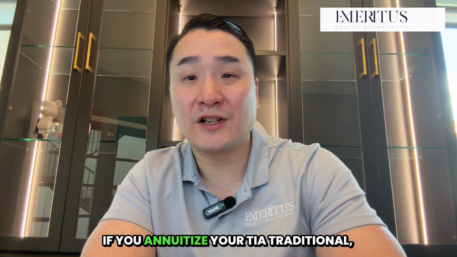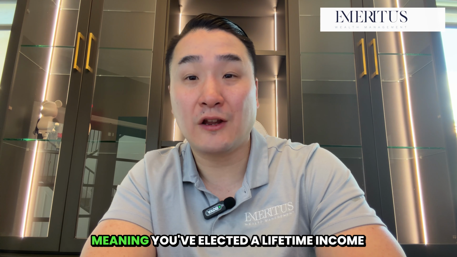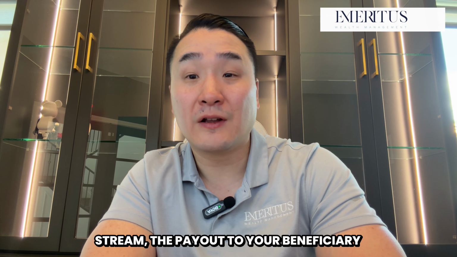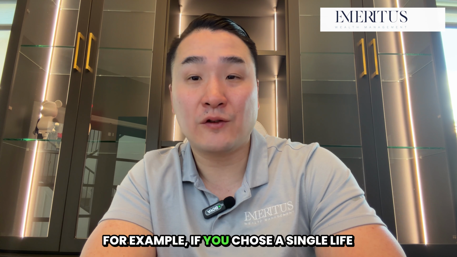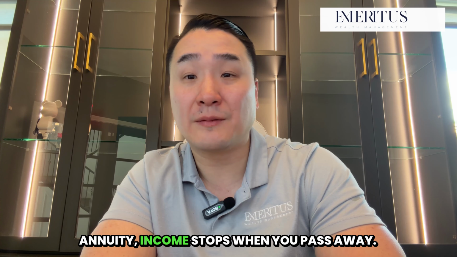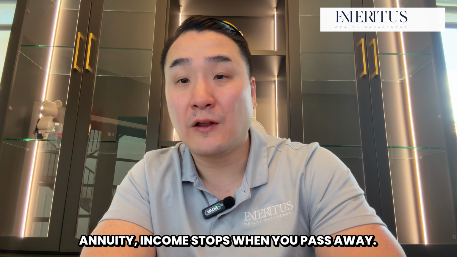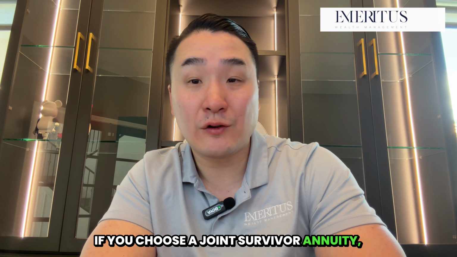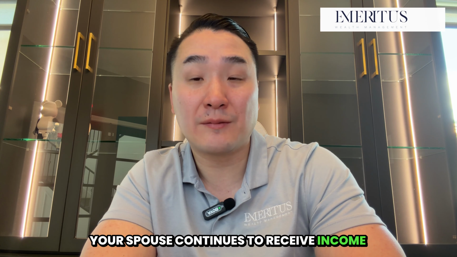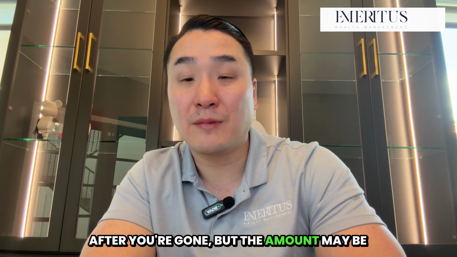If you annuitize your TIAA Traditional, meaning you've elected a lifetime income stream, the payout to your beneficiary depends on the annuity option you elected at retirement. For example, if you chose a single life annuity, income stops when you pass away. There may be nothing left for your beneficiary. If you choose a joint survivor annuity, your spouse continues to receive income after you're gone, but the amount may be reduced.